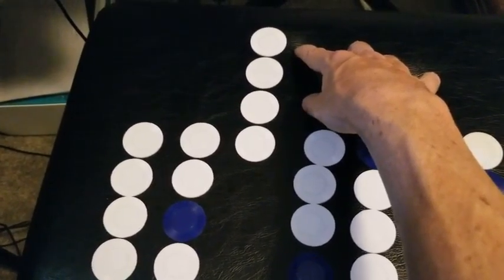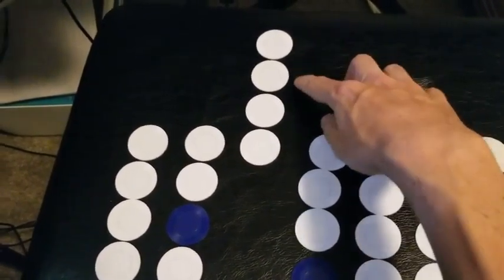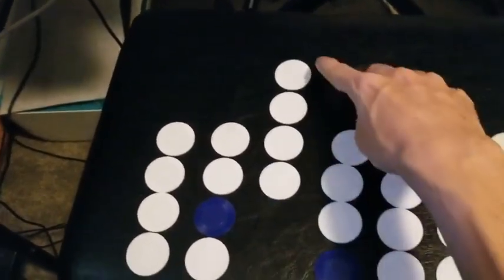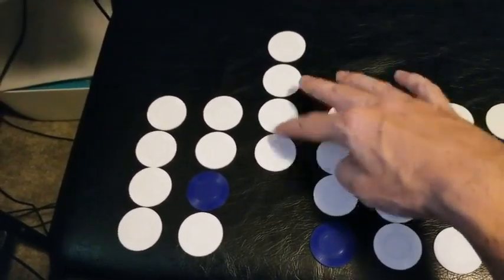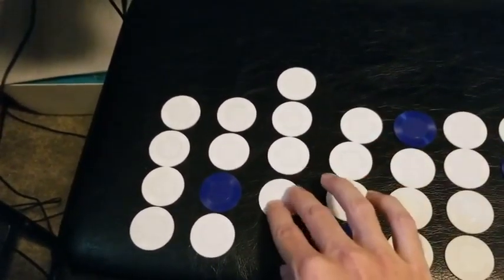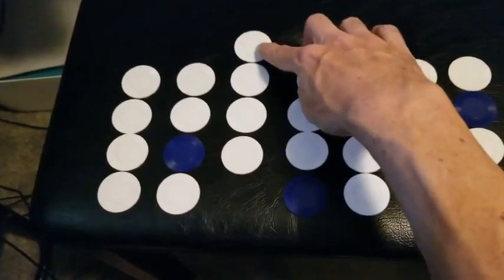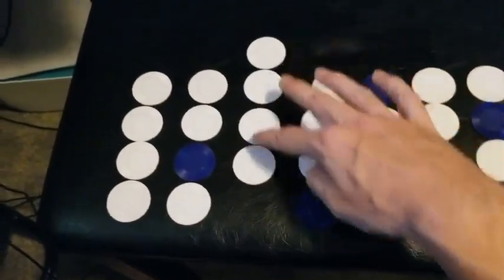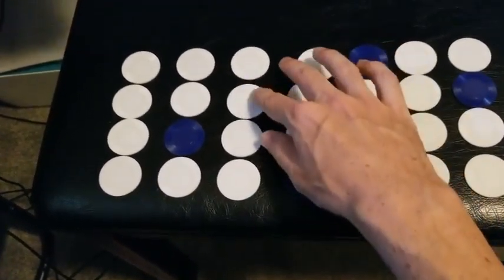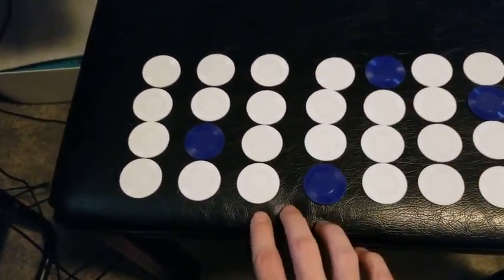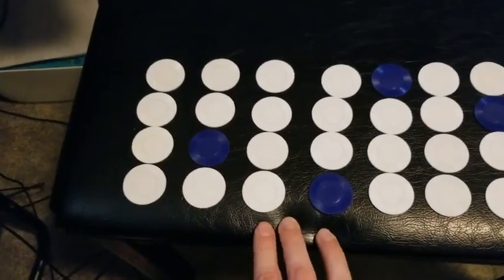Coming down is E, C, A, G, C, A, G, E, A, G, E, C, and G, E, C, A, or an A minor seventh chord.